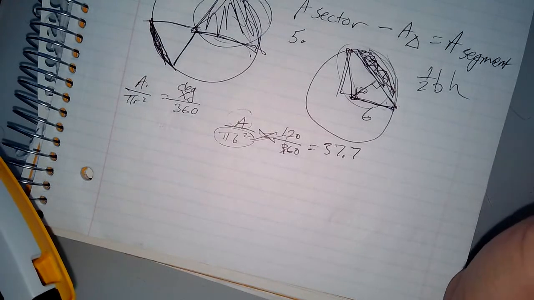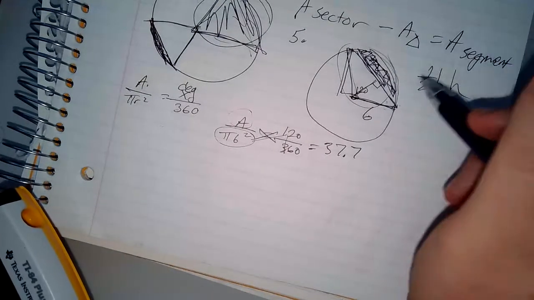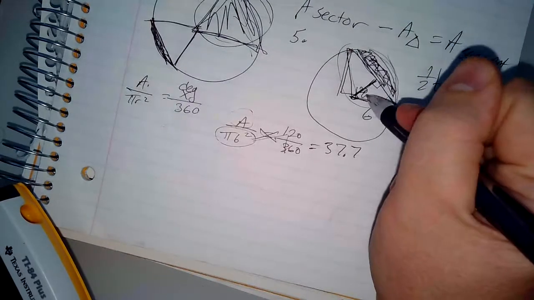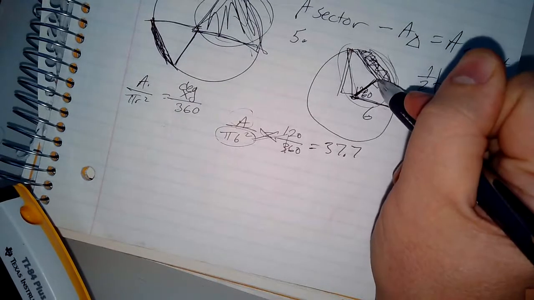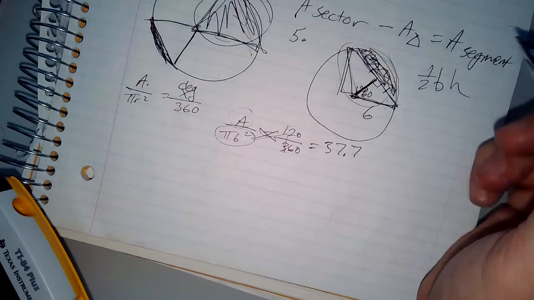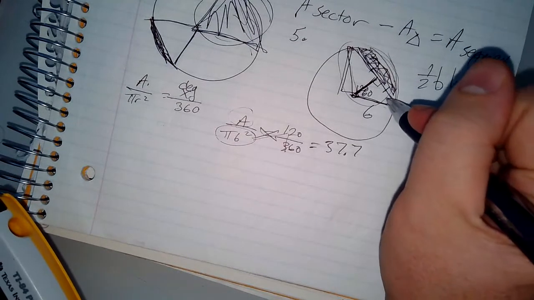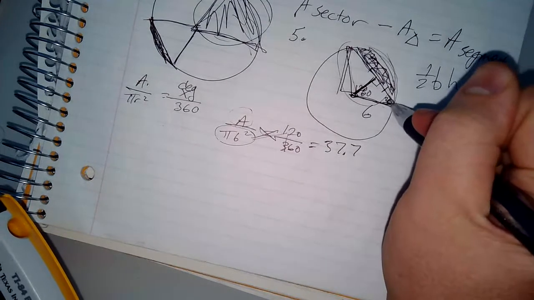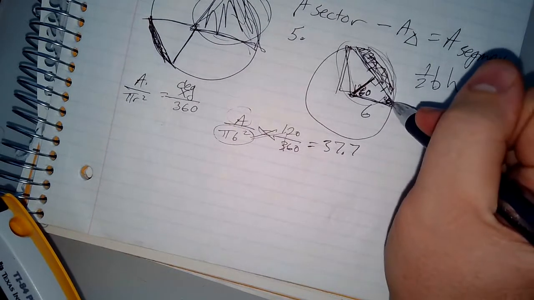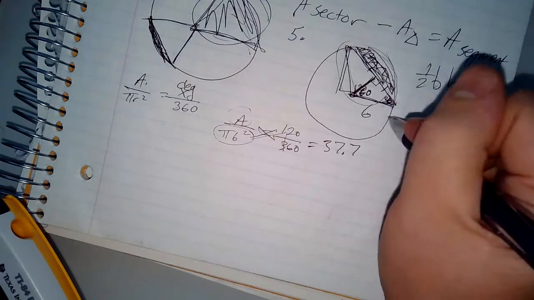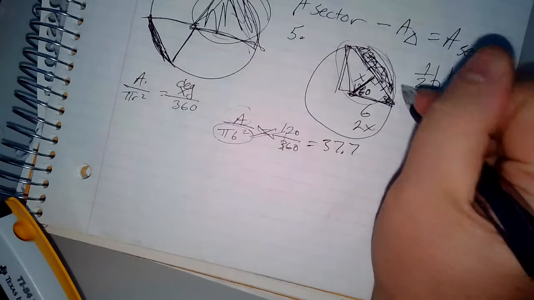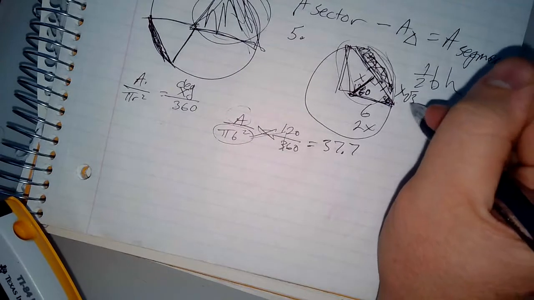I'm going to do it this way. This is 60 degrees because I know it's got to be a perpendicular bisector. And that makes a 30, 60, 90 triangle here. That makes it easier for me. 60 degrees is here. 30 degrees is here. Opposite 90, we know that this is going to be 2x. We know that this is x. And we know that this is x root 3.